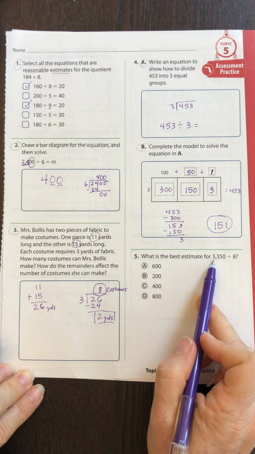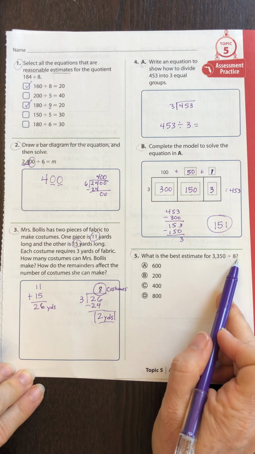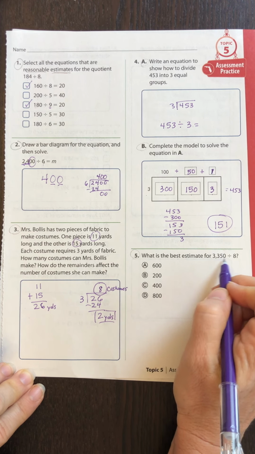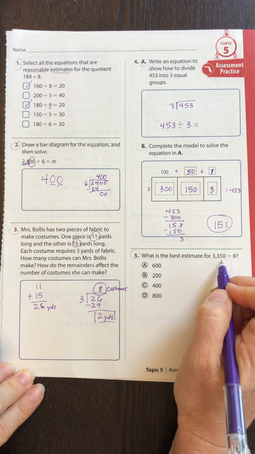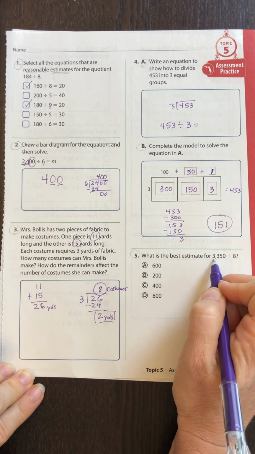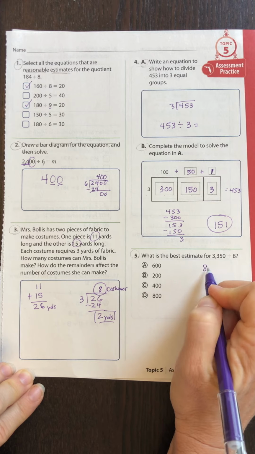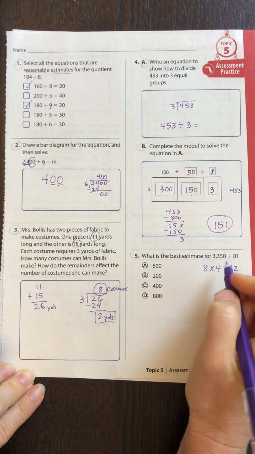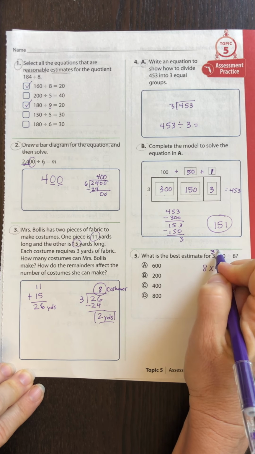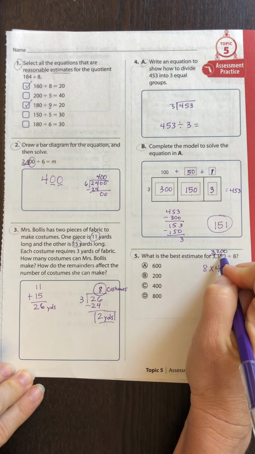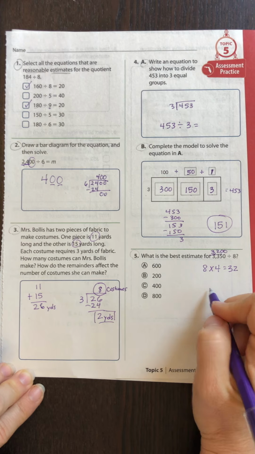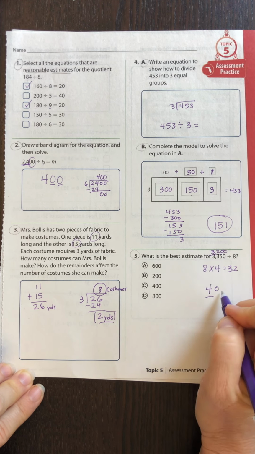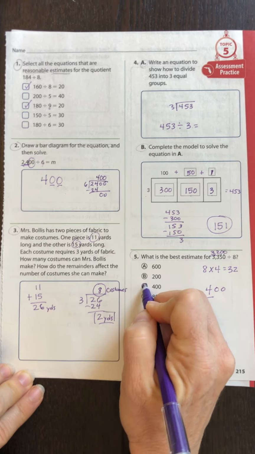What's the best estimate for 3,350 divided by 8? Well, this is an estimate, so we want to round this or find a compatible number. So I know that 8 times 4 is 32. So if I round this to 3,200, I've got my 32. And that would go not just 4 times, there's 2 zeros, 400. So I'd choose C.